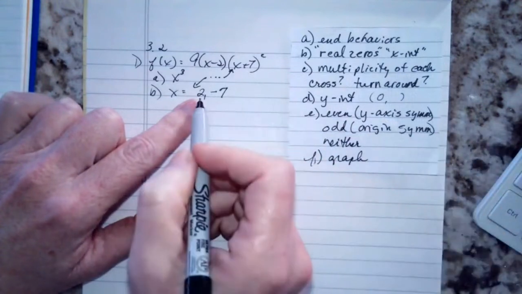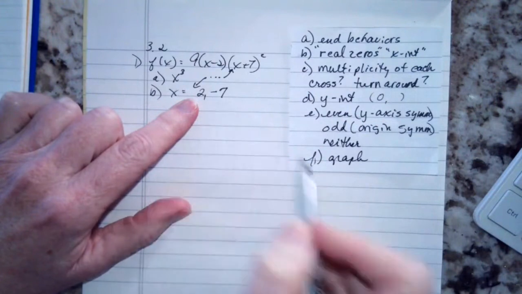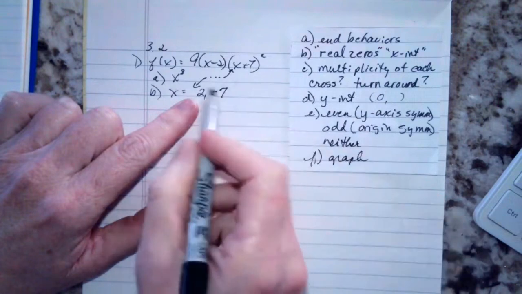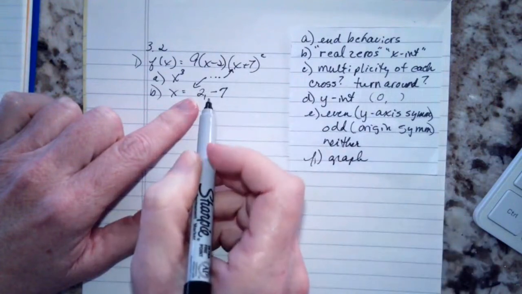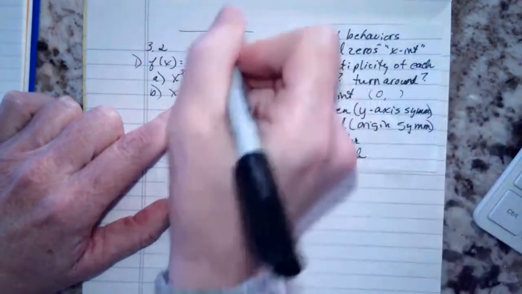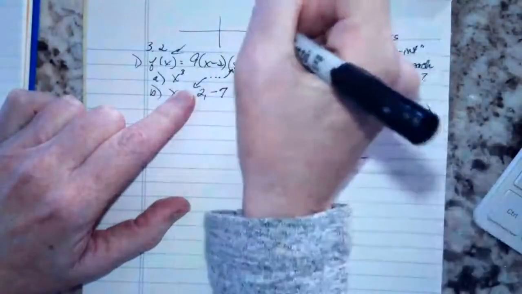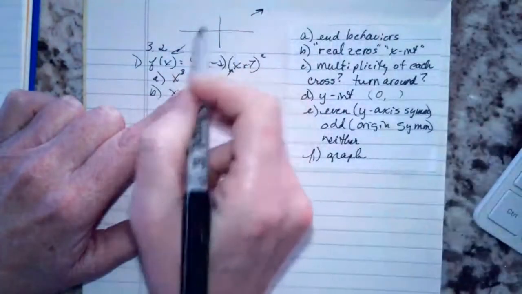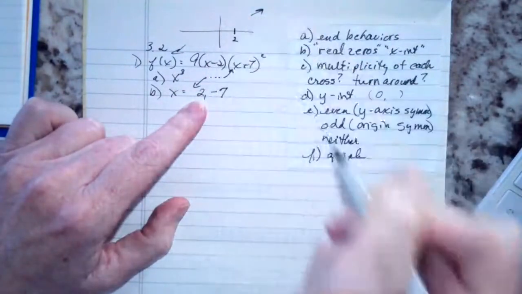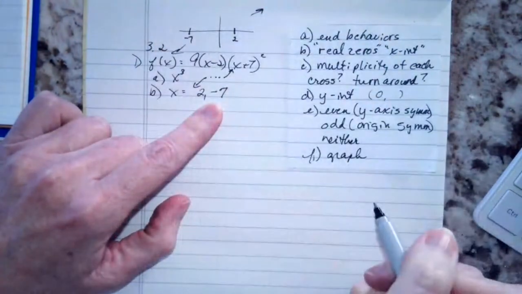What that means for us is that our graph is going to go through 2 and going to go through negative 7. We'll graph in a minute, but I want to just talk to you about what this is without us needing it quite yet. So our graph will go through, there's our graph, let's say. We know it's going to fall to the left. We know it's going to rise to the right. It's going to do something in here. It's going to cross at 2, or 2 is one of our answers. Negative 7 is one of our answers.